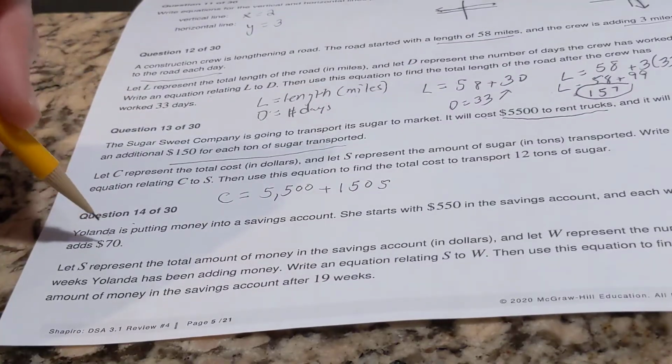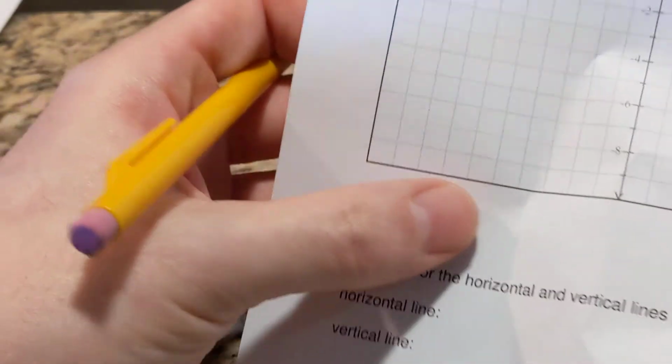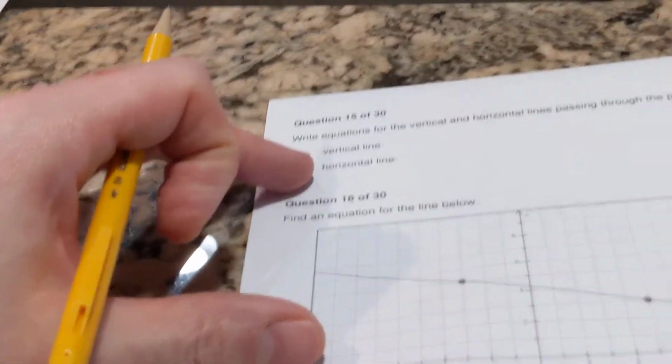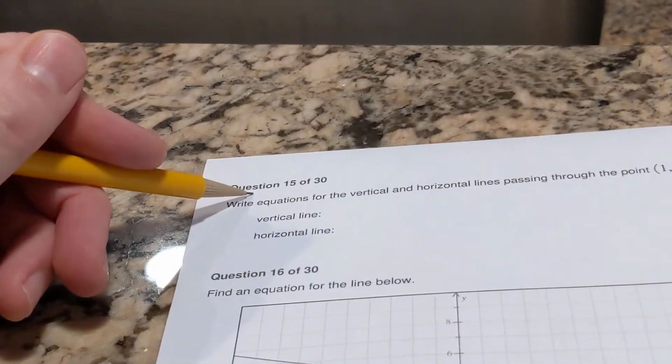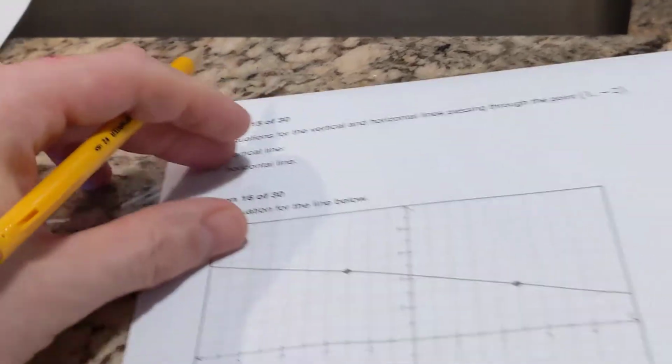Number 14, just like what we did on 12 and 13, do and check on the key. All right, number 15, we just did one like that. Number 11, I think it was, do and check.